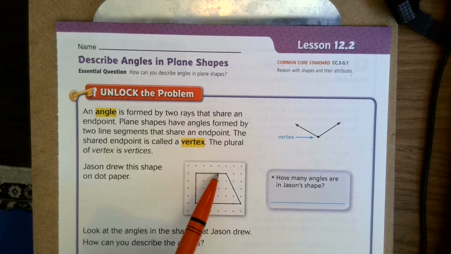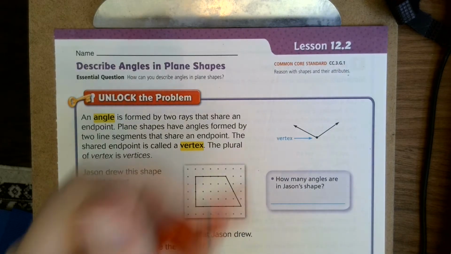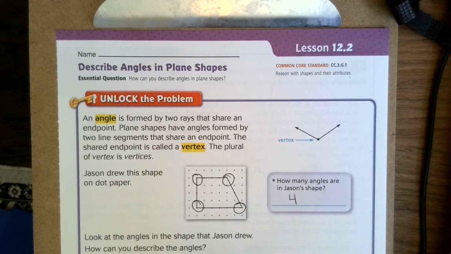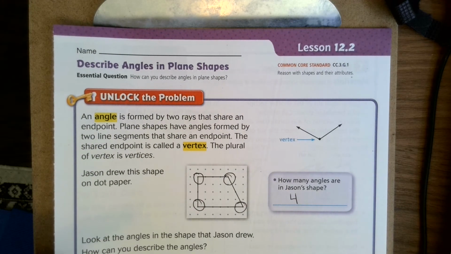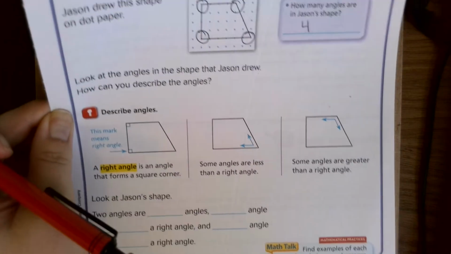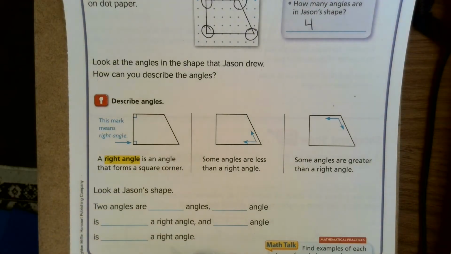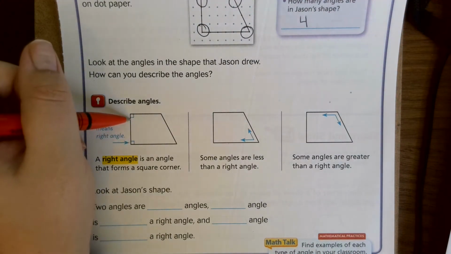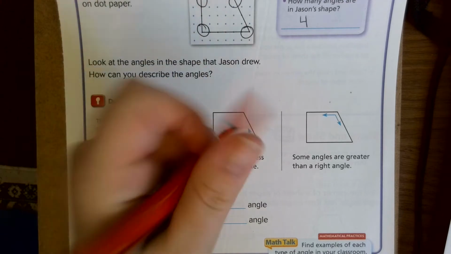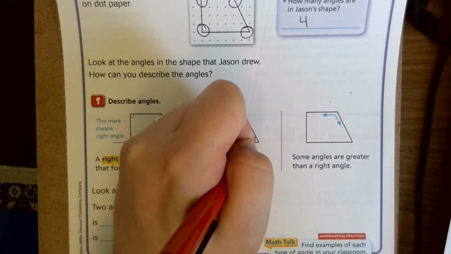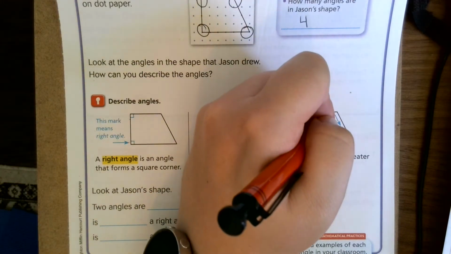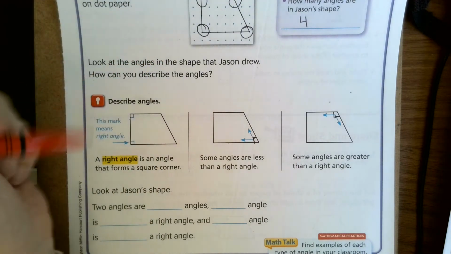So looking at the shape that he drew, how many angles? So here's one, here's one, here's one, and here's one. 4 angles where lines share an endpoint. So types of angles. So a right angle is an angle that forms a perfect square in the corner. So for example, here's a right angle and here's a right angle. Some angles are less, so if I were to try to make a square here, it wouldn't be perfect. It's less than a right angle. And if I tried to make a square here, it wouldn't be perfect compared to these ones.